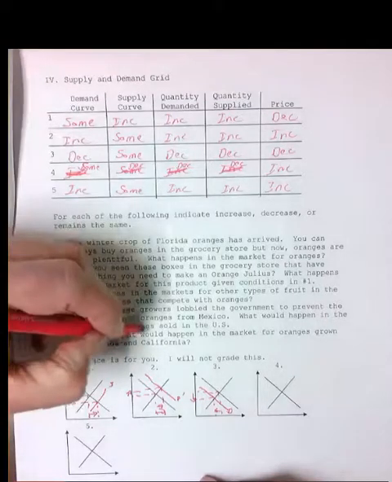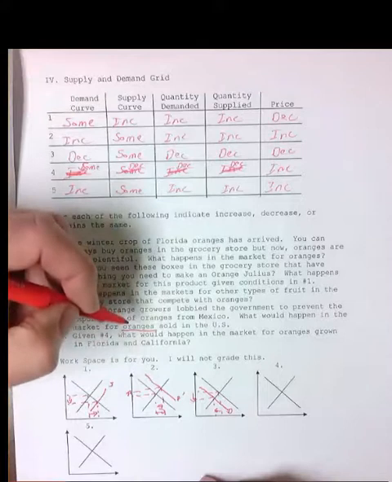And then the fourth one, it says, suppose orange growers lobby the government to prevent the importation of oranges from Mexico. What would happen in the market for oranges sold in the United States? So this is just oranges, not where they come from, but just all the oranges sold there.